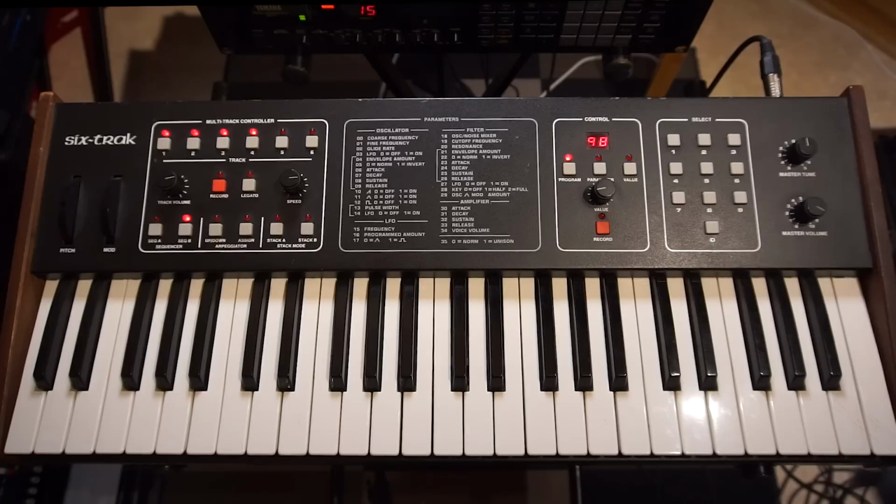So that was the bass part. You cannot quantize anything in this sequencer, so it's all live. But let's do another part on track 5.